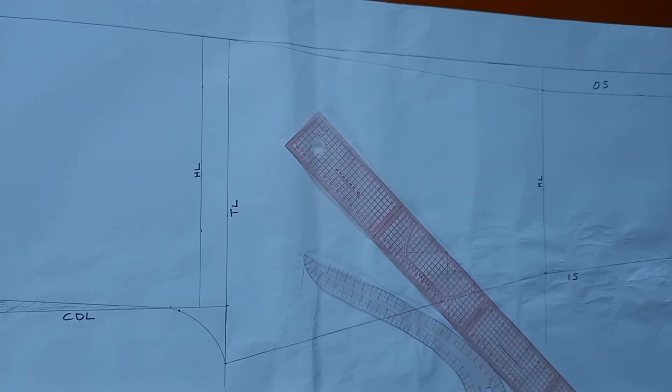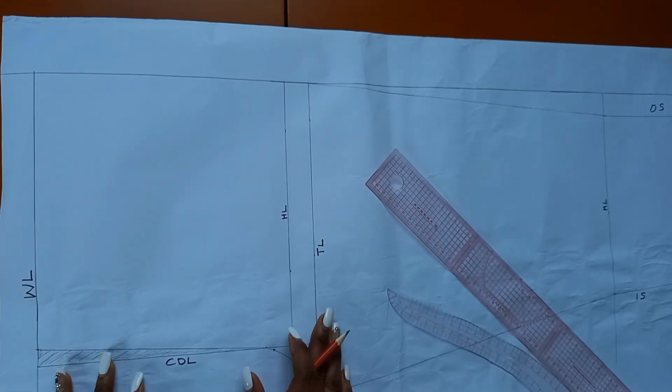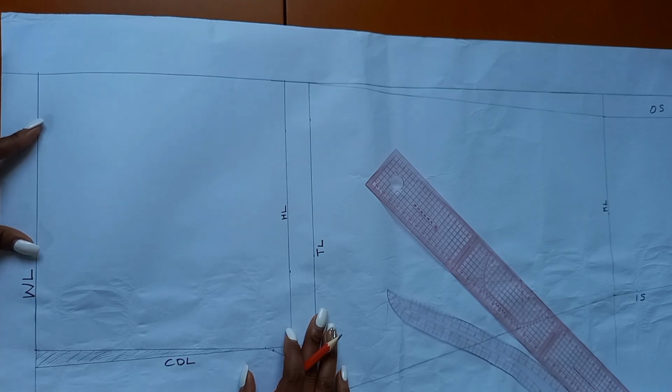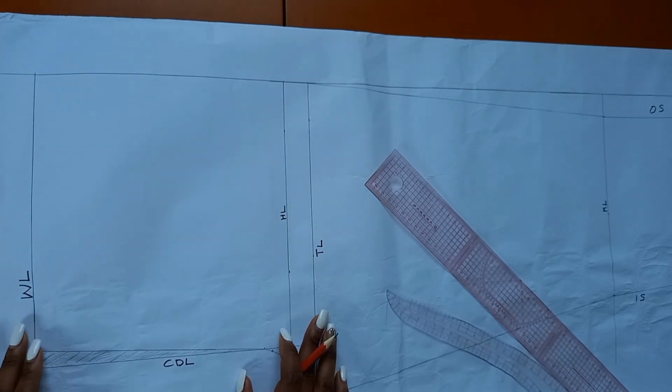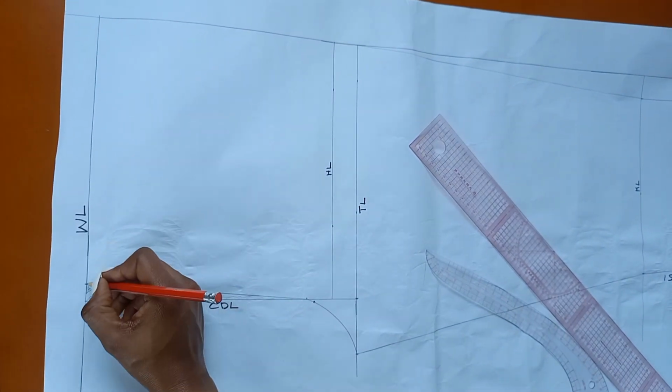Okay, so that's it. So next thing we're going to do now is we're going to be inputting our waist measurement on this trouser pattern. So our waist circumference is 28 inches. Okay, so 28 divided by 4 is 7. So I'll be marking 7 from this point.